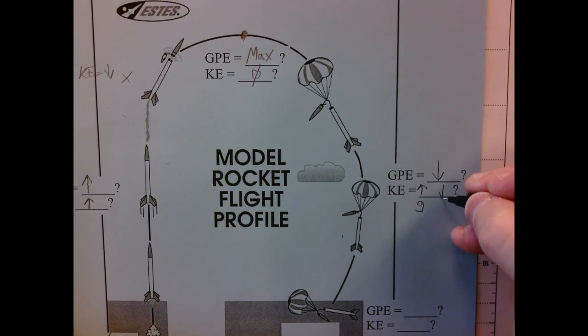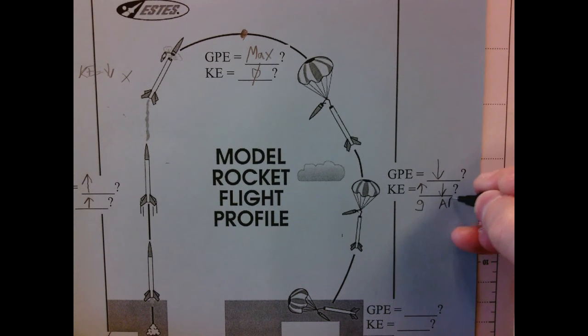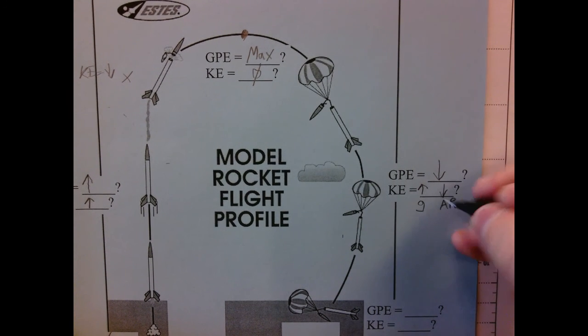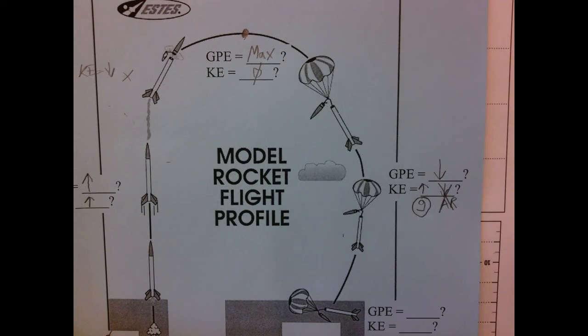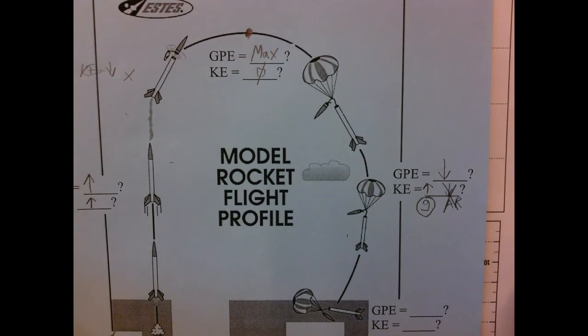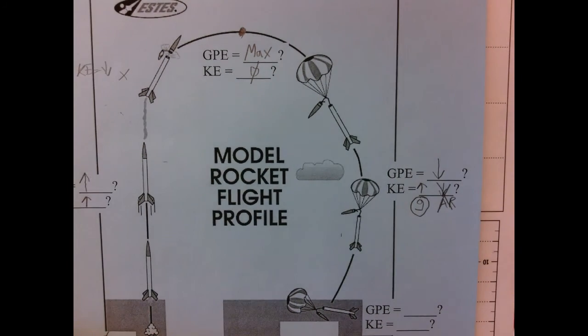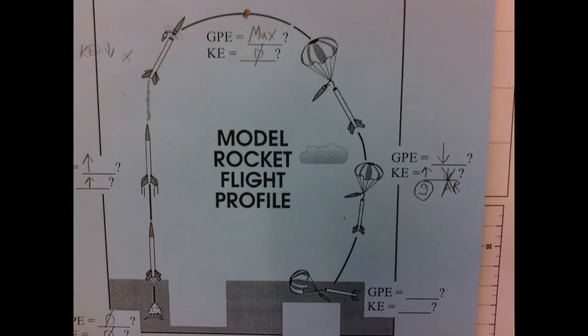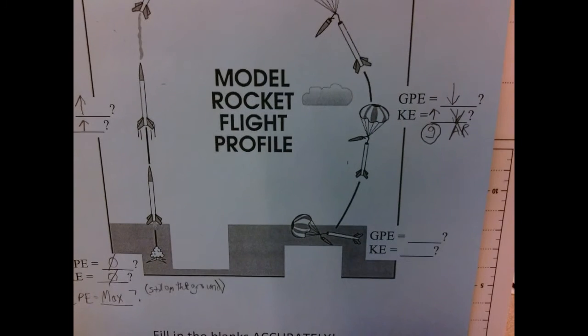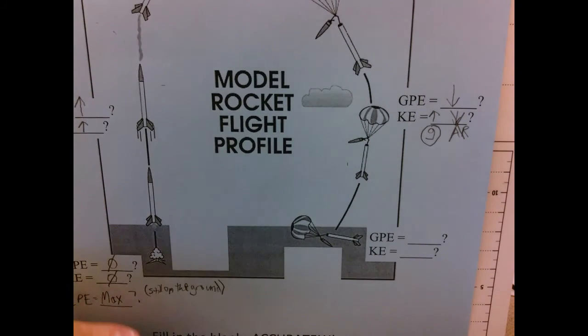Air resistance from the parachute is causing the kinetic energy to decrease, and it's usually gravity that wins out for these two. And so we would say that the kinetic energy is increasing as it falls, because even though the parachute slows it down, it is definitely getting faster as a result of the pull of gravity. Okay, remember, parachutes are not a sure thing. We learned that when we were doing the egg drops.